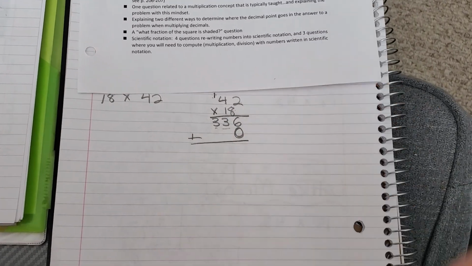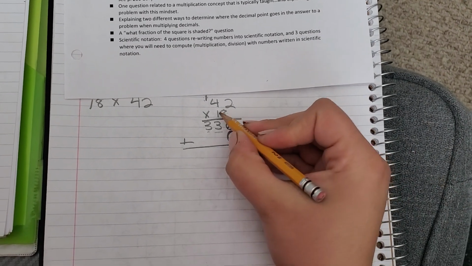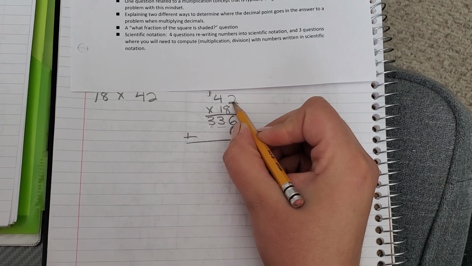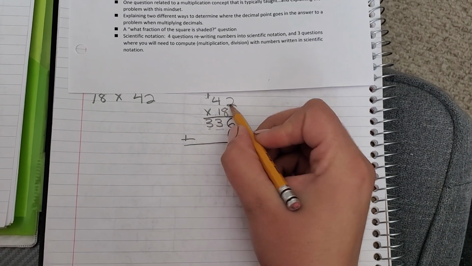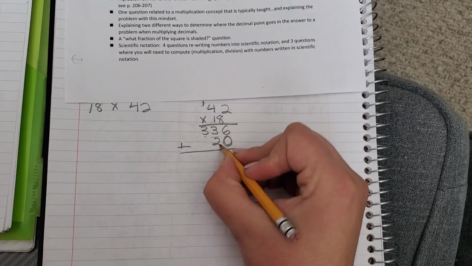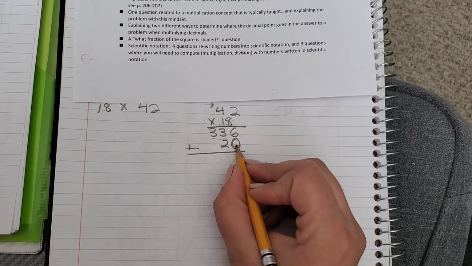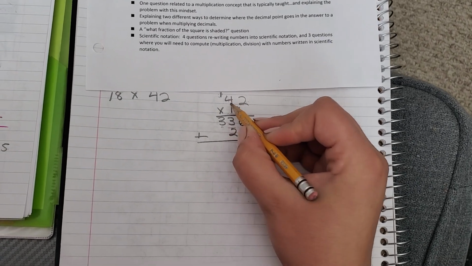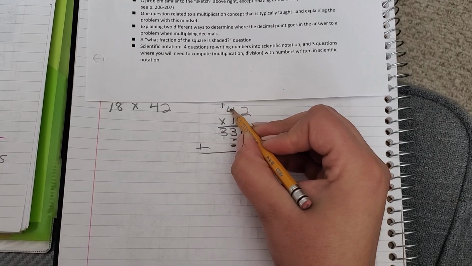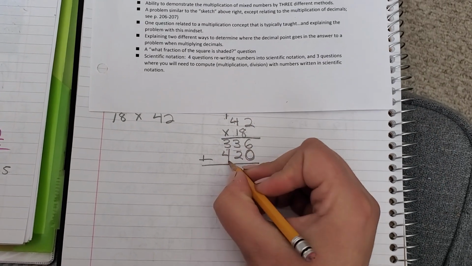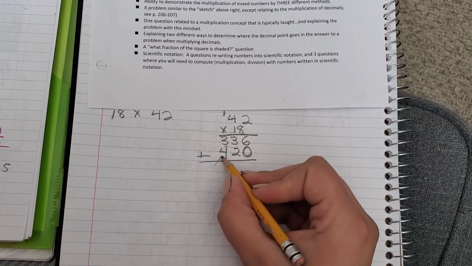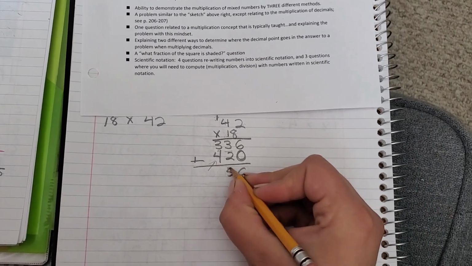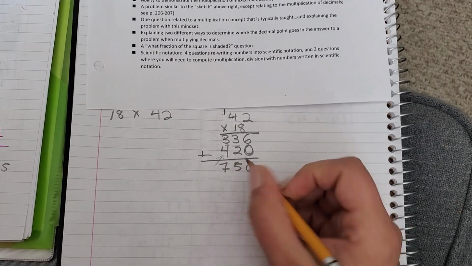That 0 is there because of the same thing. We're not saying 1 times 2 in this next step. We're saying 10 times 2, which would be 20. And that's where this 0 comes from. And we're not saying 1 times 4 in this next step. We're saying 10 times 40, which is 400, which is what this 4 is representing, 4 hundreds. And from here, we would have them add this up, which is the same answer we've been getting.